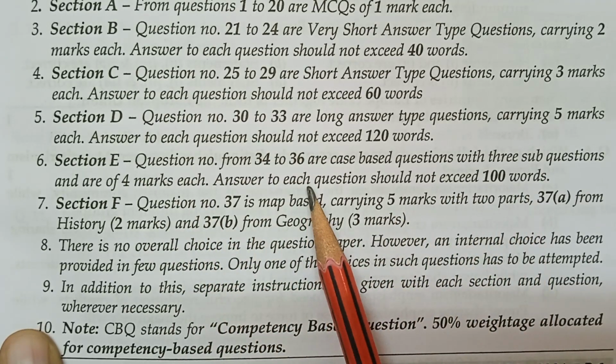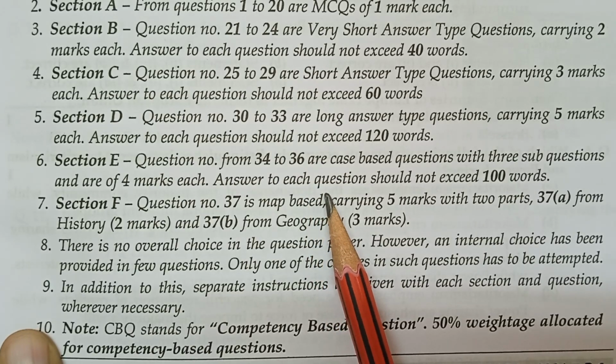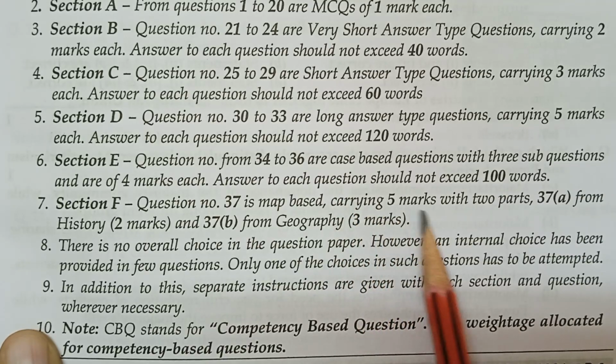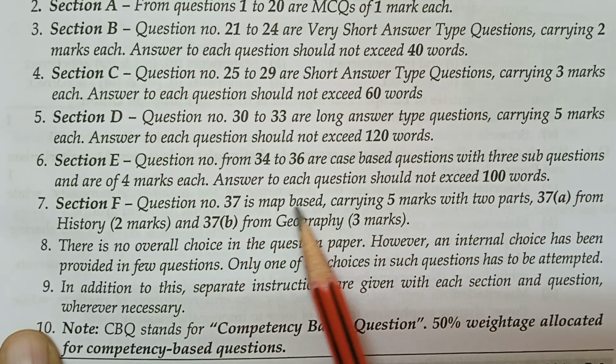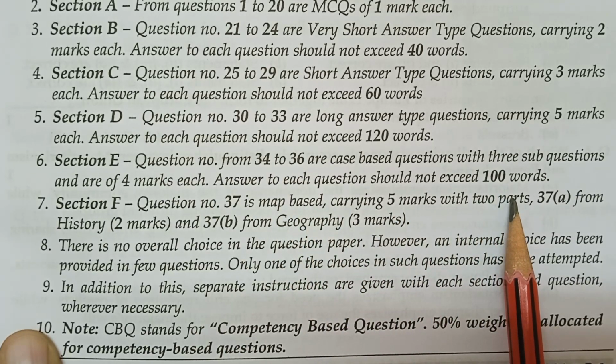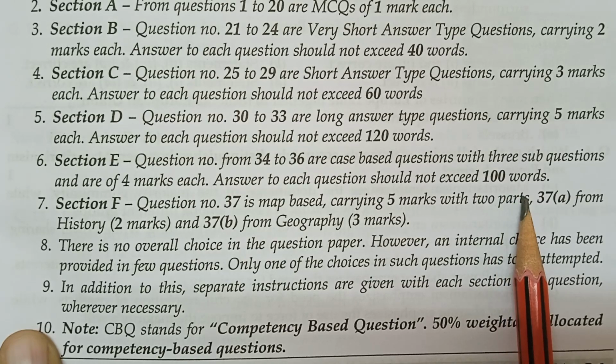So you are getting case based study here, and just like a paragraph or context type of thing you will get, and according to that context you have to find the exact answer, and the answer to each question should not exceed 100 words. It's given here, so you need to be aware of that. See and read the instructions from here.